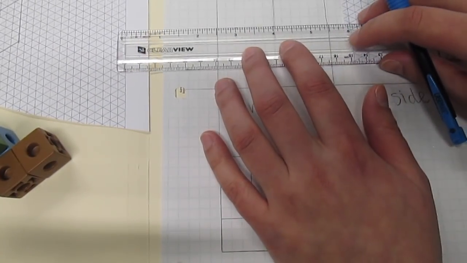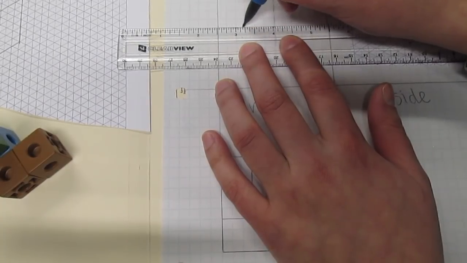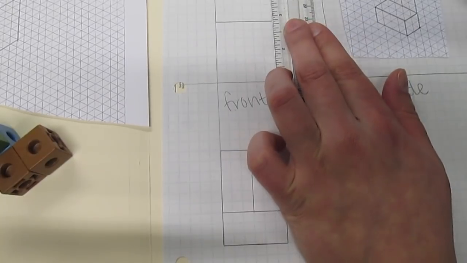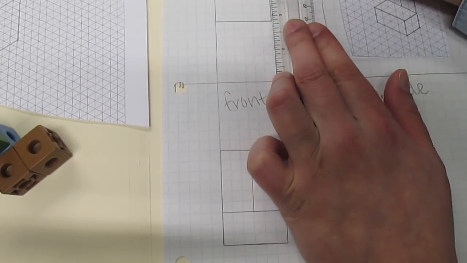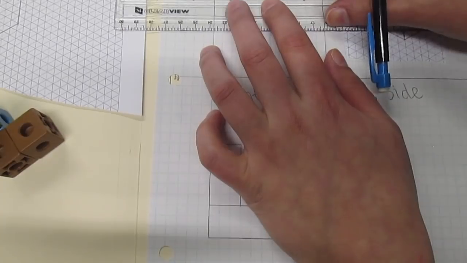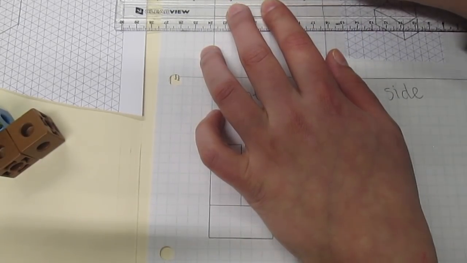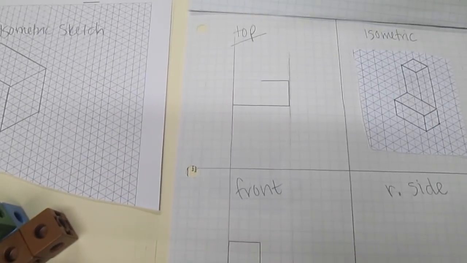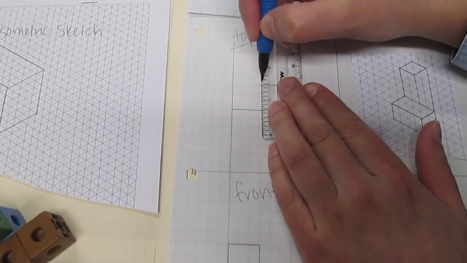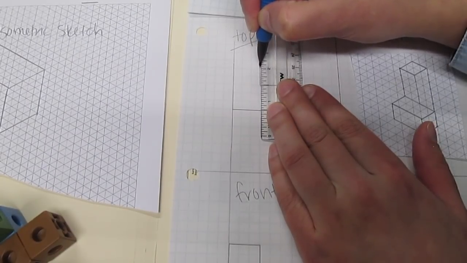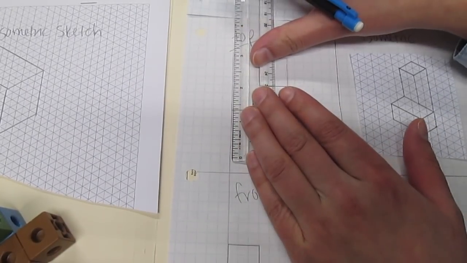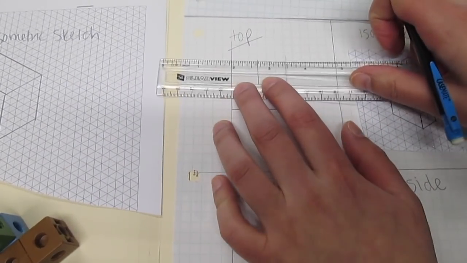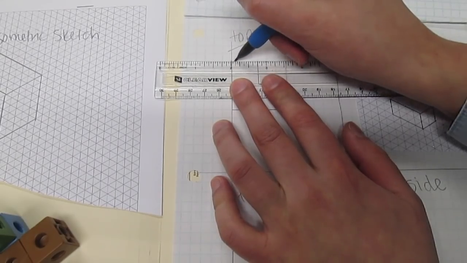So in the top view, 6 across, up 3, over 3, oops, sorry, you can't see, up 3, over 3.